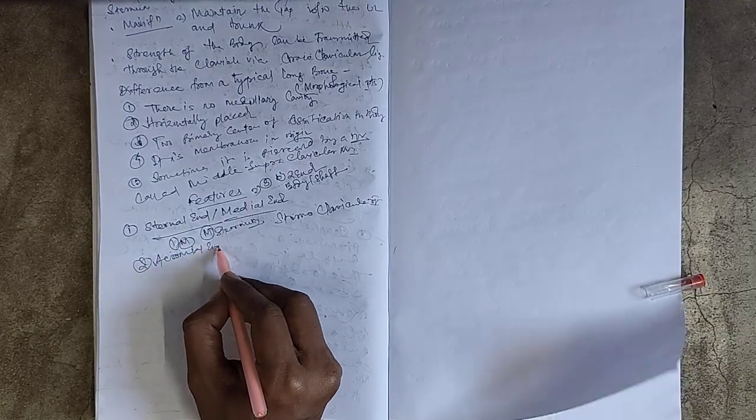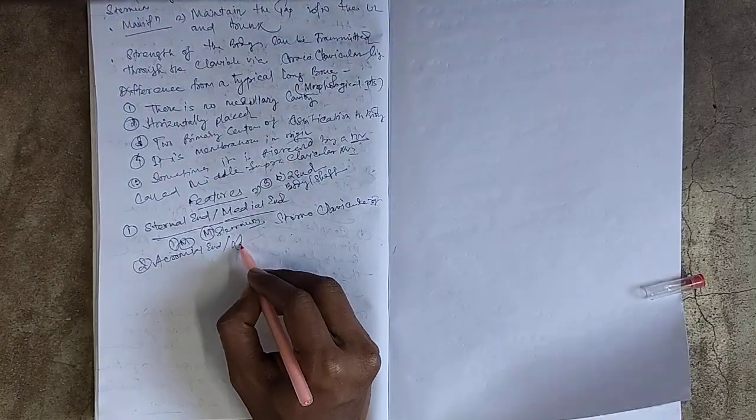Then number two, the acromial end or lateral end.